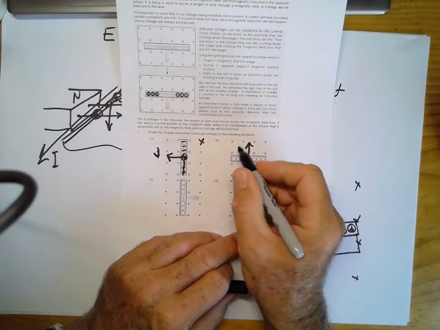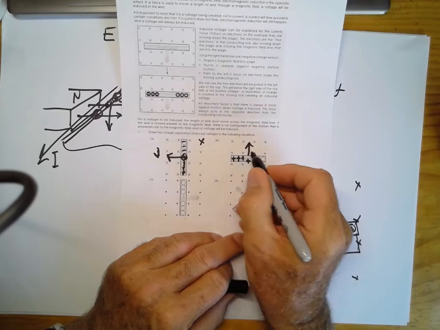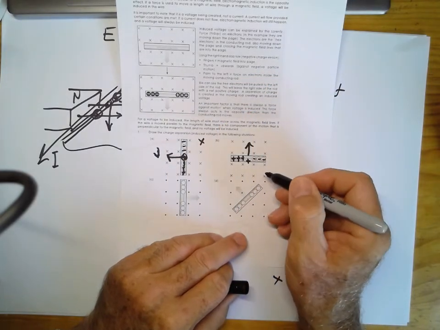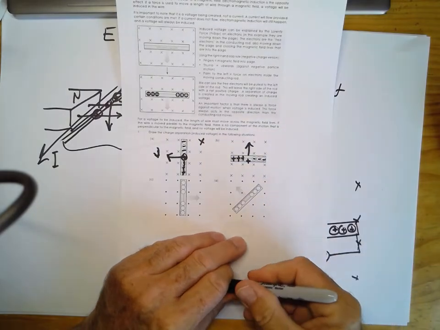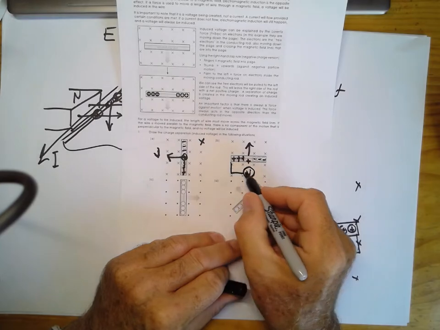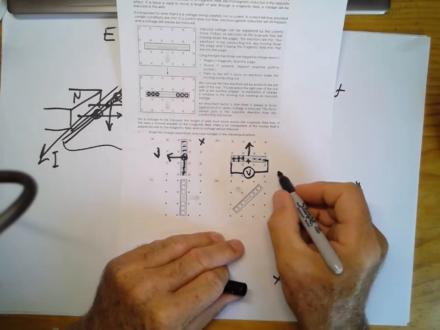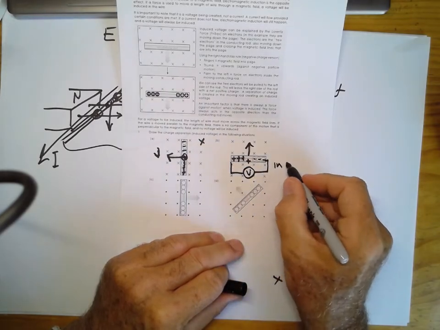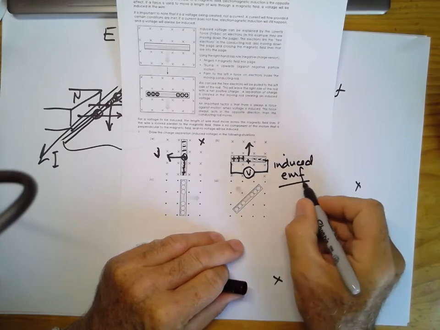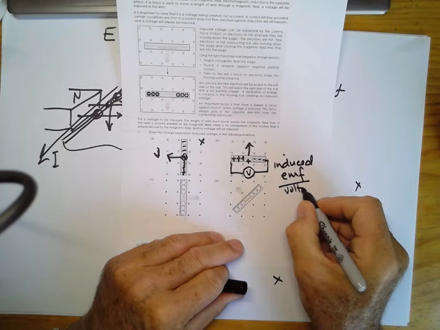The positive particles will move to the left, and if we do the same with the negatively charged particles, we end up with the negatively charged particles over there, and we end up with a voltage difference, a potential difference, what we call the induced EMF, or voltage.